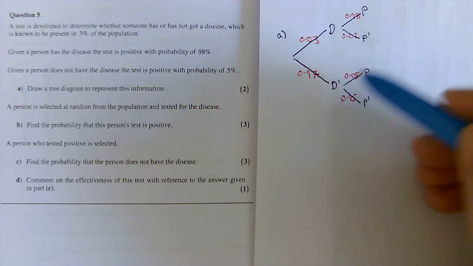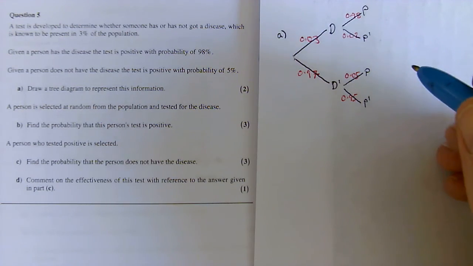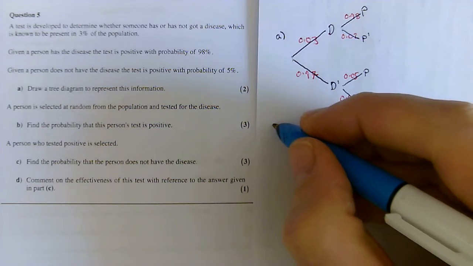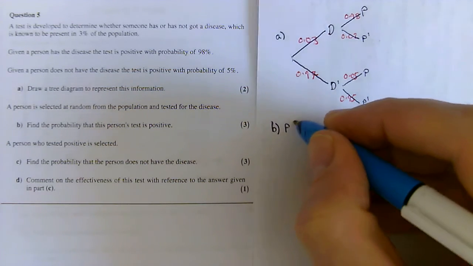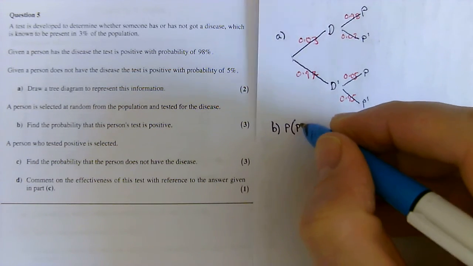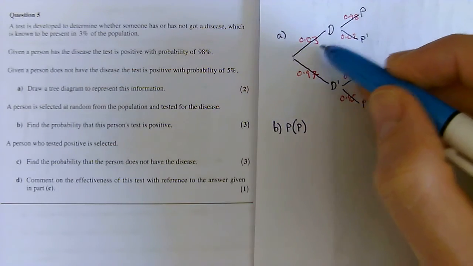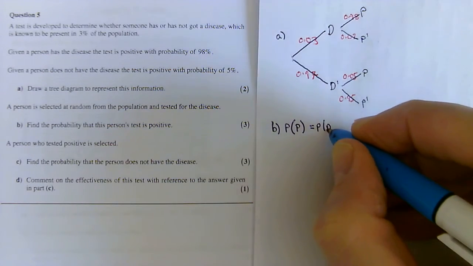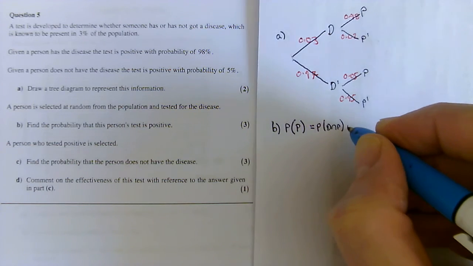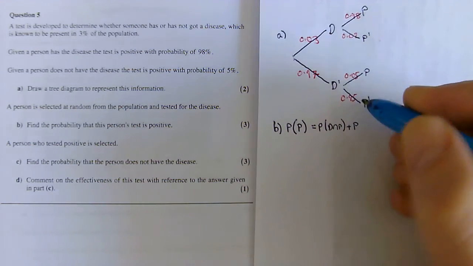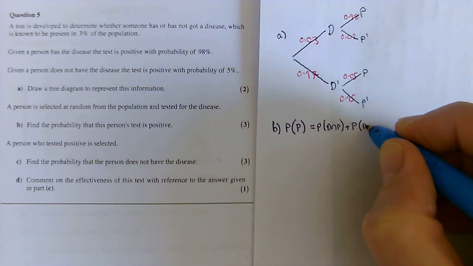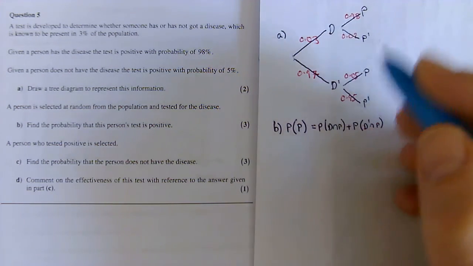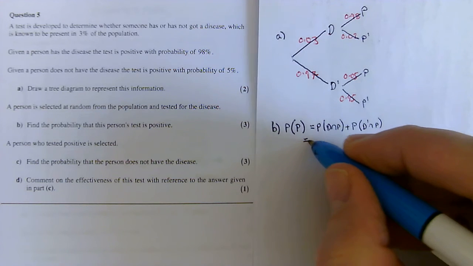For part B, we need to find the probability that somebody tests positive. So the probability of testing positive is going to be that they end up here. So it's the probability of D intersection P plus the probability of D dash intersection P. D intersection P is 0.03 times 0.98.